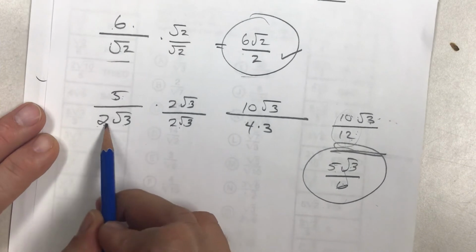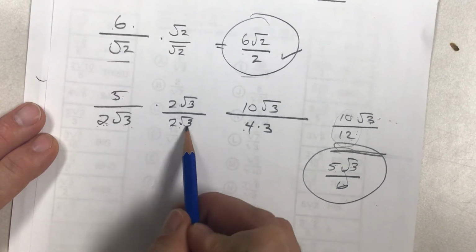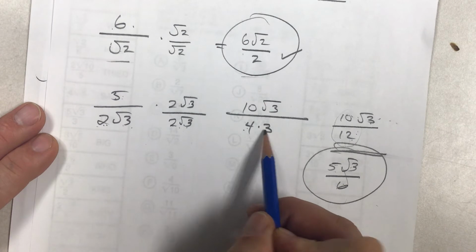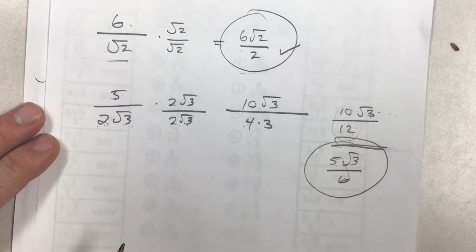All right, so 2 times 2 is 4. Root 3 times root 3 is 3. 4 times 3 is 12. Yep. Let me dream up another number.